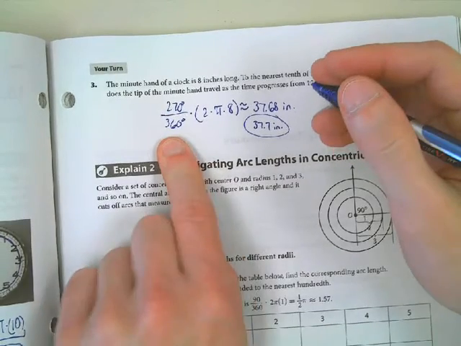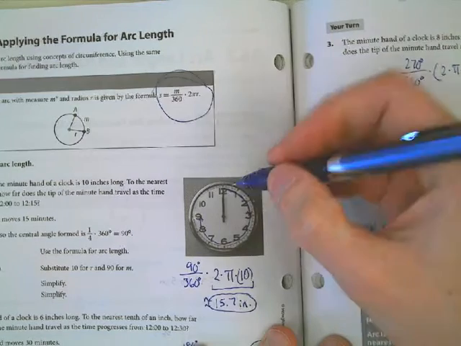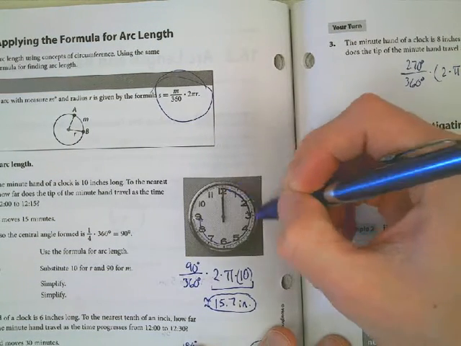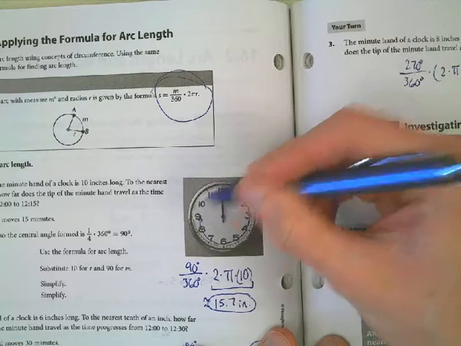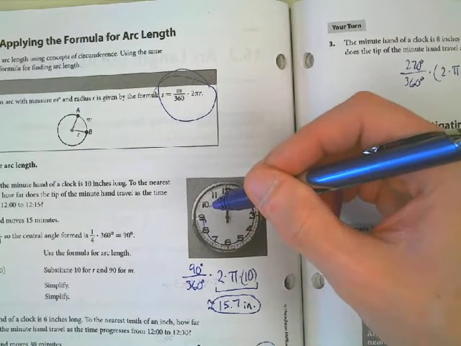Another way you can figure that out, quant, is to realize that if we want to find from here to here, we know from here to here, backwards, that's 90 degrees. So you can do 360, take away 90, which is 270. You can do it that way too.